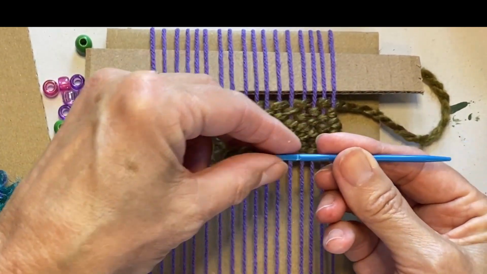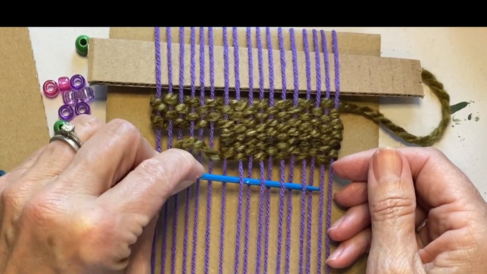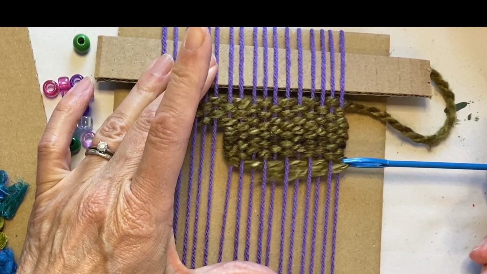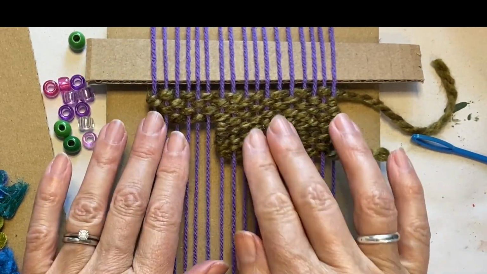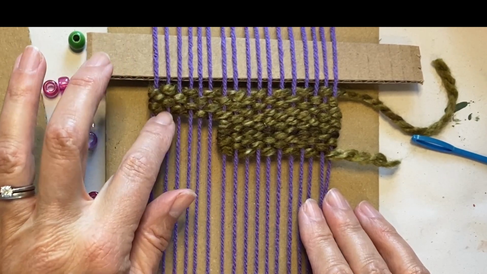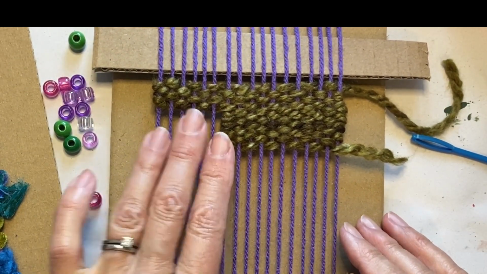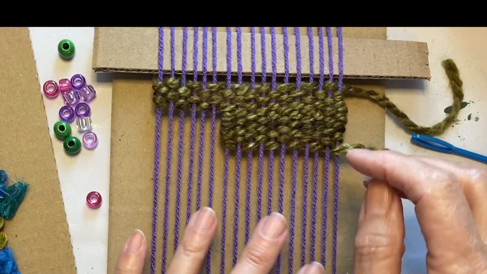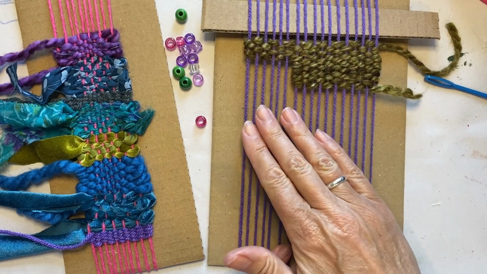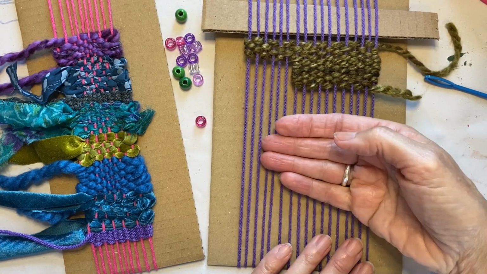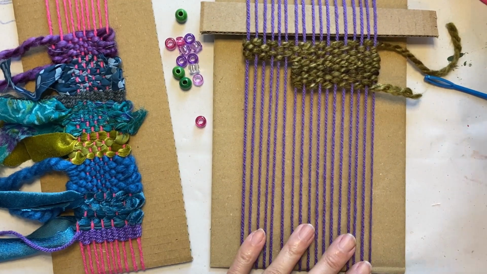So I've just got a little end here. I'm just going to finish off with that one. Again, I didn't measure this. I was just going to see where we go. So you can see we've got a block here. Now what I'm going to do is on this bit, I'm going to put some beads. Now, there are so many ways that you can put beads. Obviously, you could thread your beads onto your warp thread, and I will do that in the next one and show you how to do that.